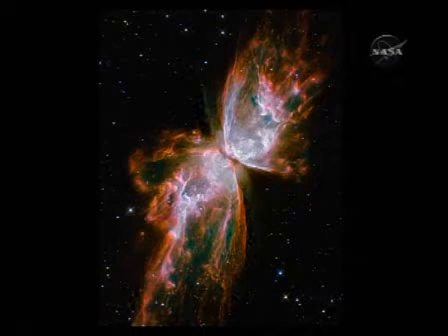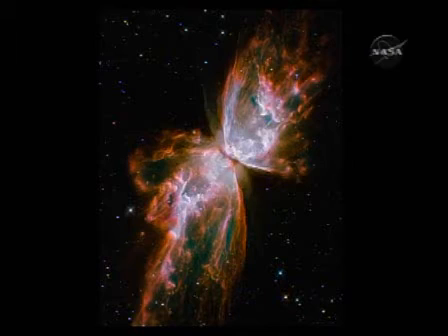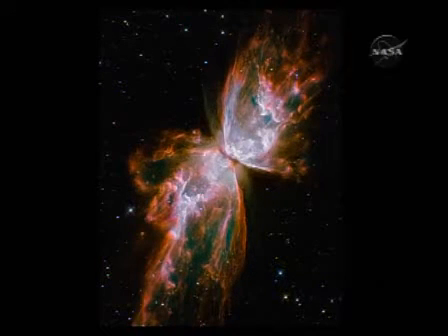Now, the second picture is called the Butterfly Nebula. For obvious reasons, it looks like a butterfly. This is also a star in old age, but it's gone beyond the stage of the stars you just saw, and it's now beginning to lose its outer envelope of gas, which is drifting back off into space. And that's being lit up by the radiation from the collapsing star that's left behind.